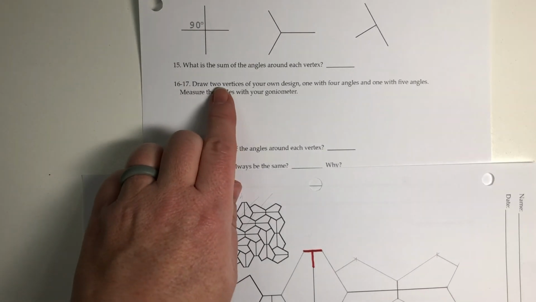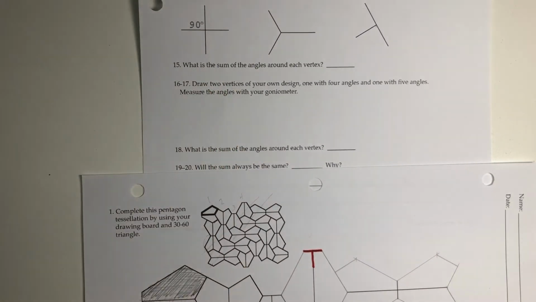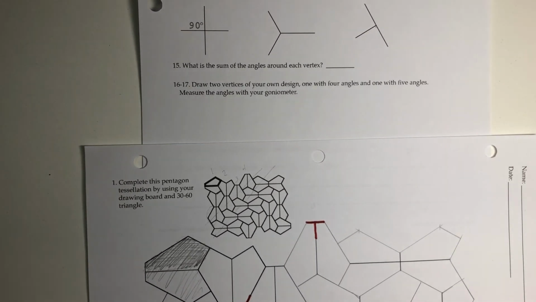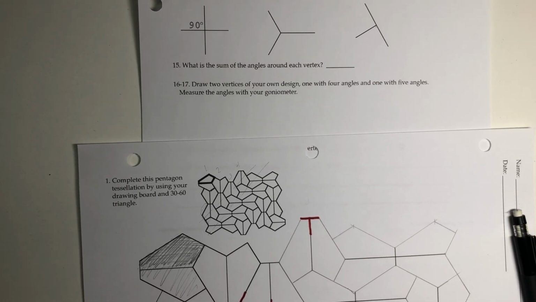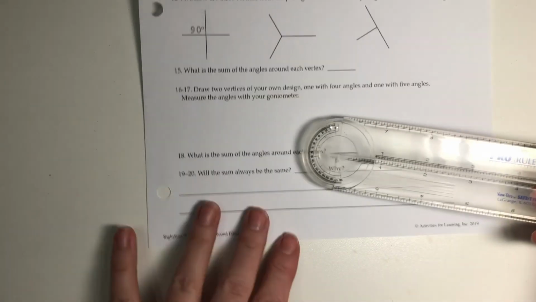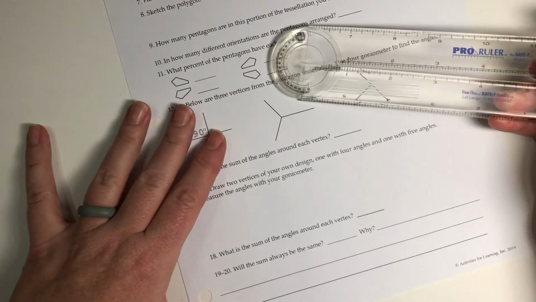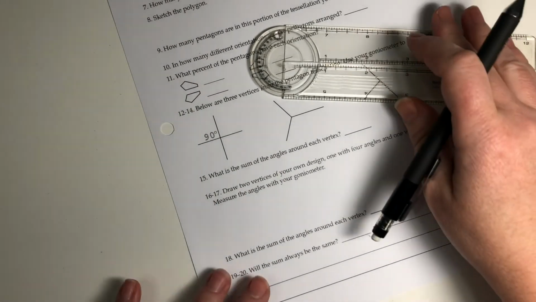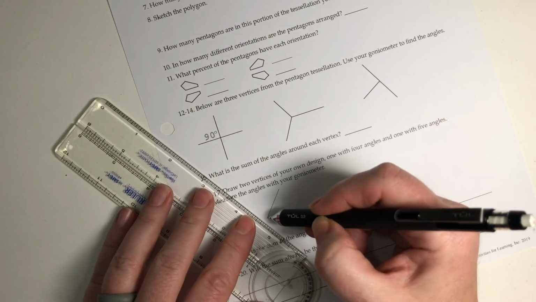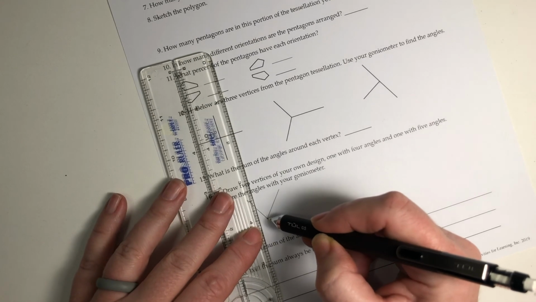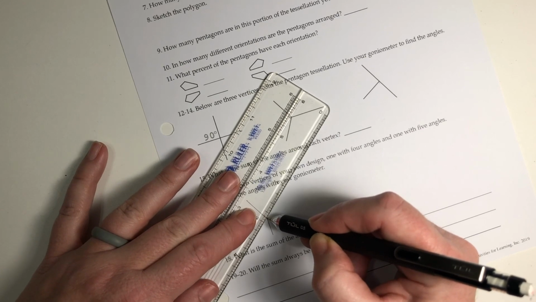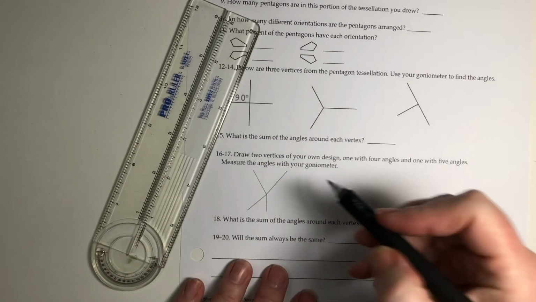Now, these are drawing 2 vertices of your own design. Kind of think of it like this, where you're going to find a point and you're going to have different angles coming off of it. Now, you're going to measure the angles with your goniometer. And here is your goniometer. I had to go steal this from my children because they absolutely love this thing and they use it for all of their upper level math. And I had to go searching for one. So literally just take a vertice and draw whatever angles you want coming out of it. It's kind of fun to do some interesting ones. Okay, so here's a vertice right here.